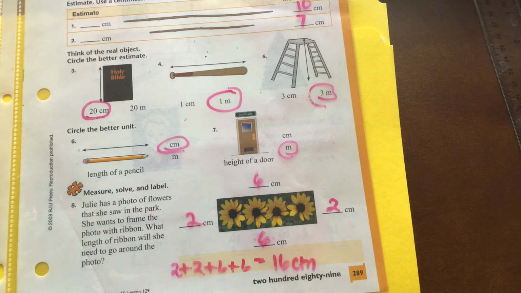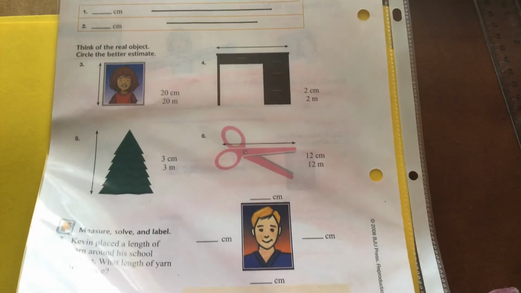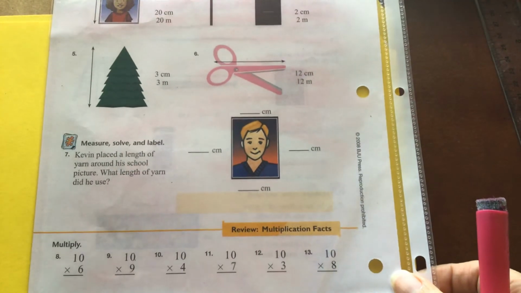All right. Go ahead and change anything that you need to. You can go ahead and do the back side. Do this back side and then click the next video and we'll go over the answers.